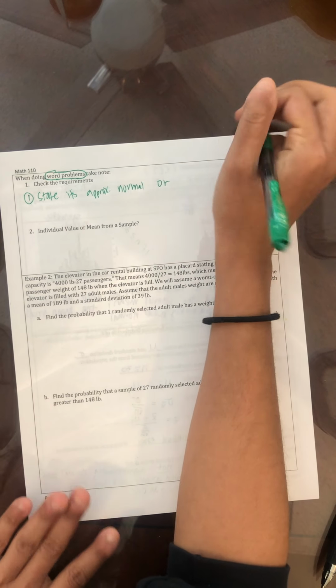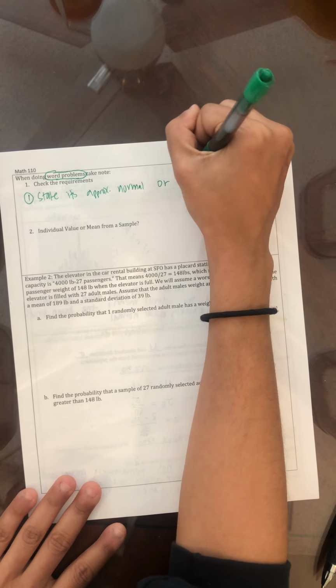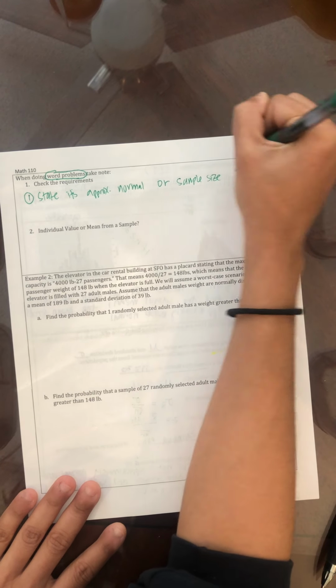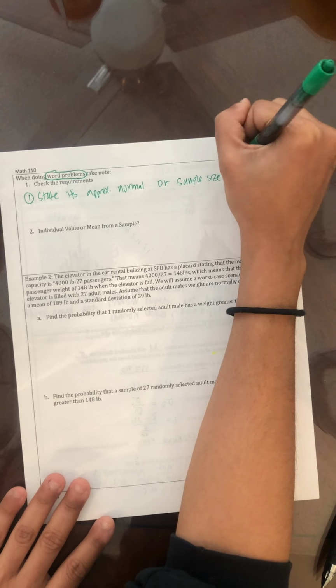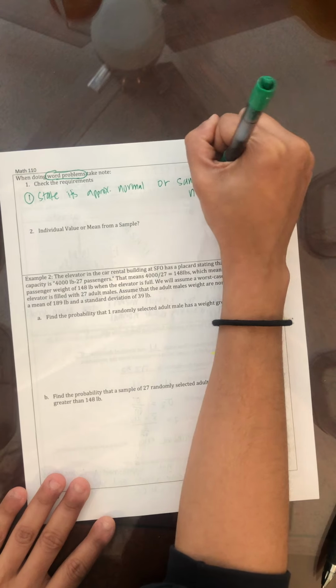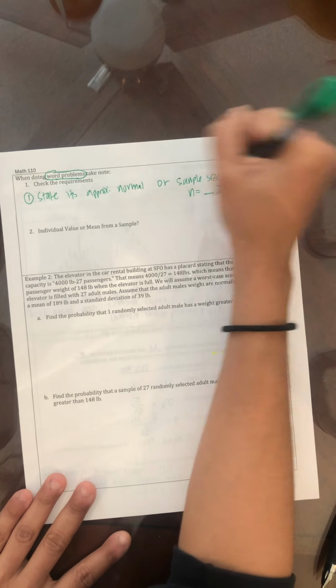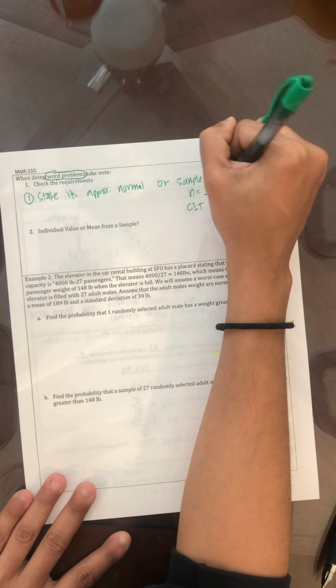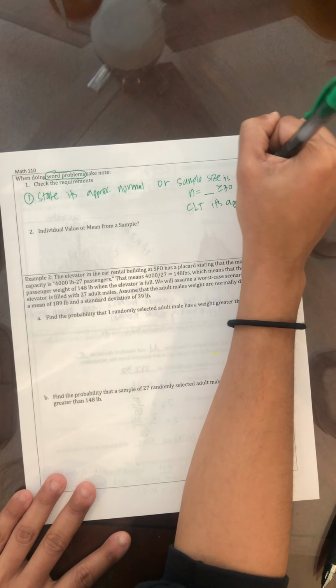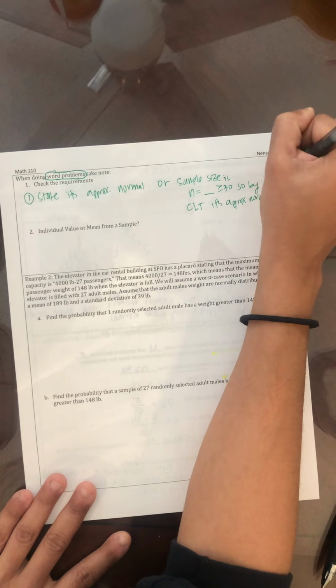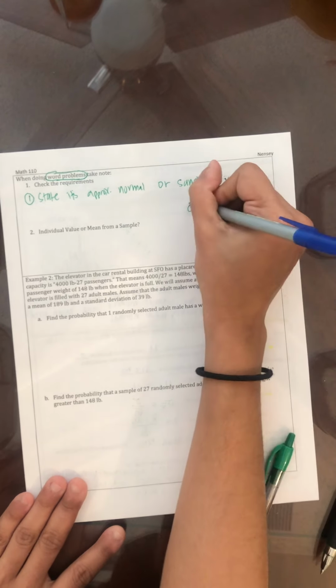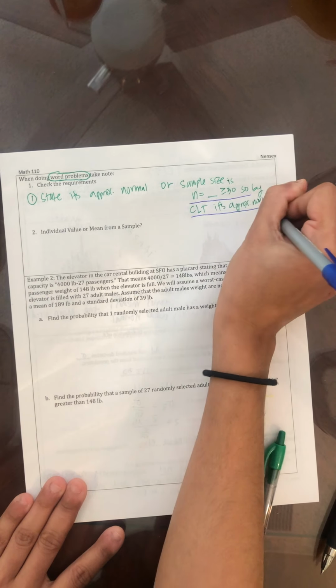And if it doesn't say it, you have to say the sample size is n equals a blank number, whatever it is, which is greater than or equal to 30. So by CLT, it's approximately normal. Yes, you do have to write out this part. Next, individual value or mean from a sample.